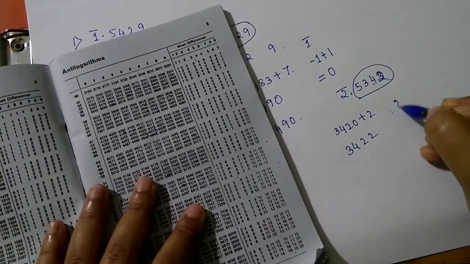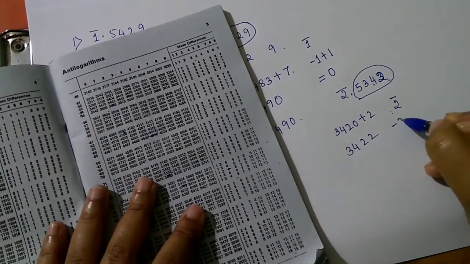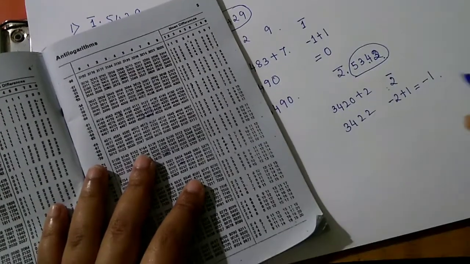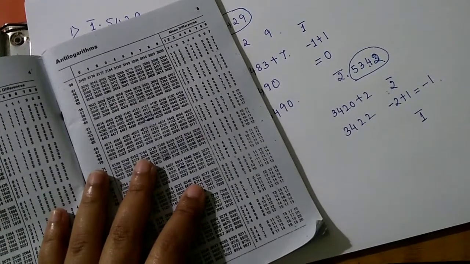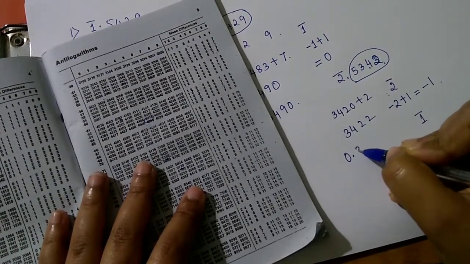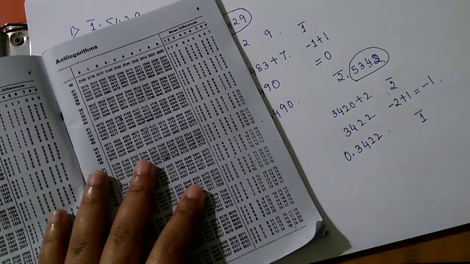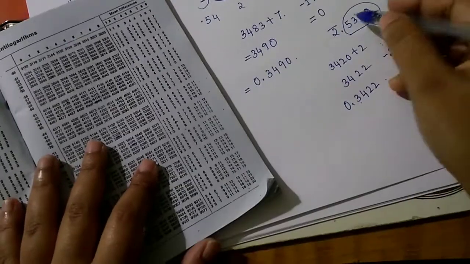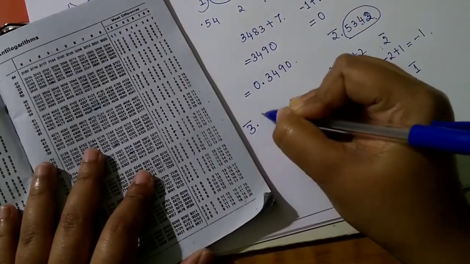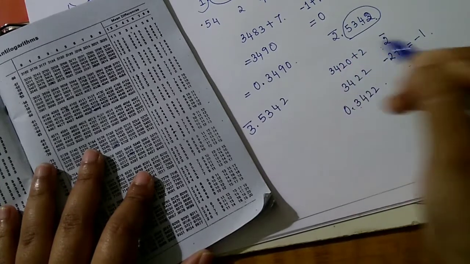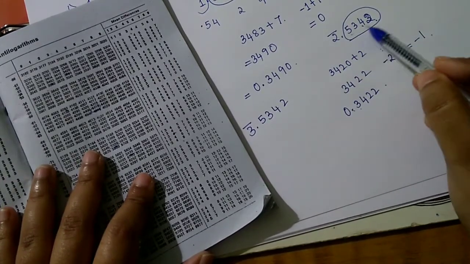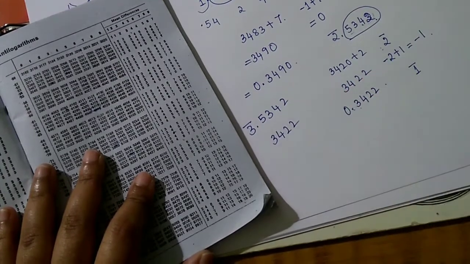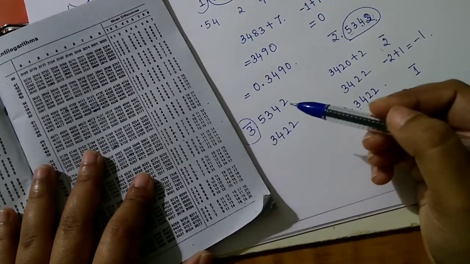Now 2 bar means minus 2. You have to add 1 to this. So it becomes minus 1, that is 1 bar. 1 bar means after the decimal point there will be no zeros. If the same number is given like 3 bar 0.5342, then what happens? 5342, you have already seen what value you get. 3422 you get. Okay, now let me check how to put the decimal point.